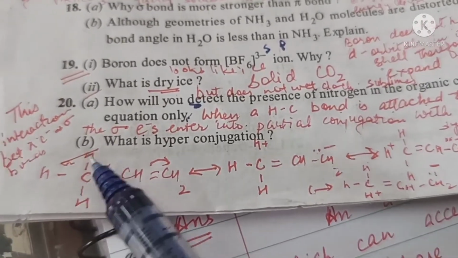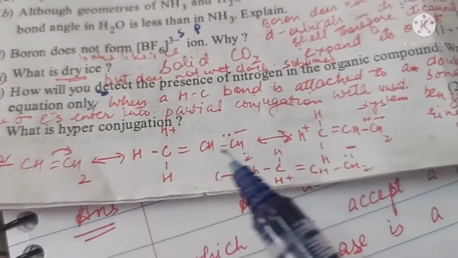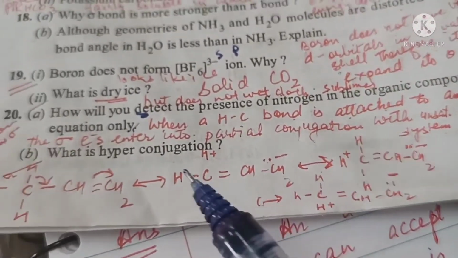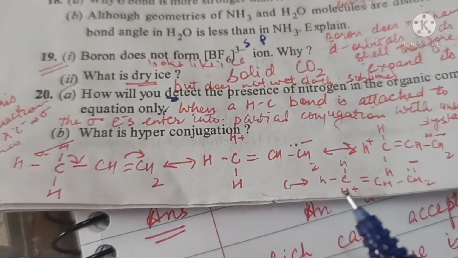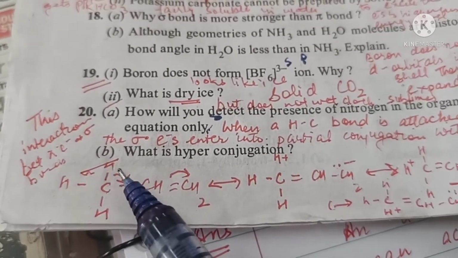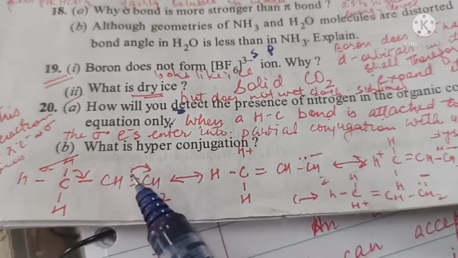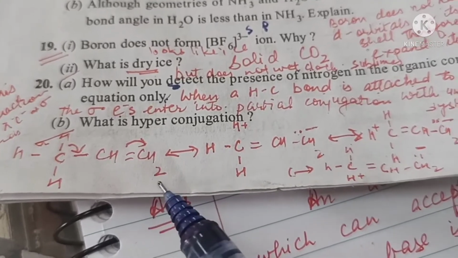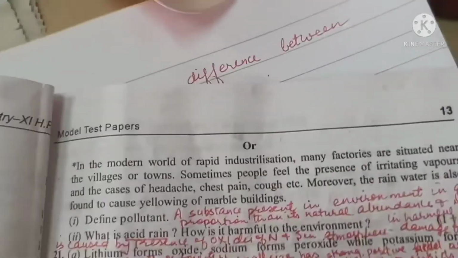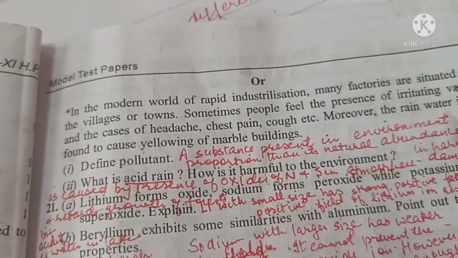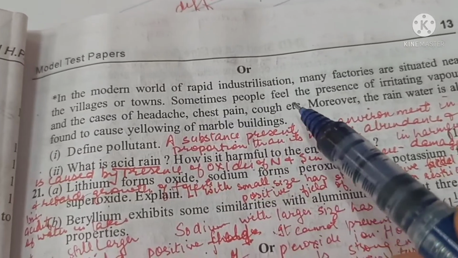So there are 3 alpha hydrogens, so there will be 3 such structures where conjugation is occurring. This phenomenon is called hyperconjugation. Once again, the interaction of sigma electrons with the unsaturated pi electron system of a double bond or unsaturated system is called hyperconjugation.